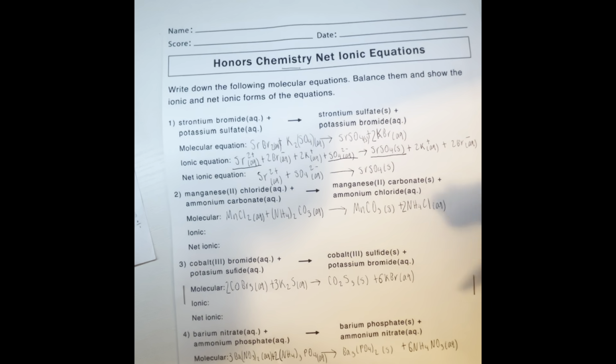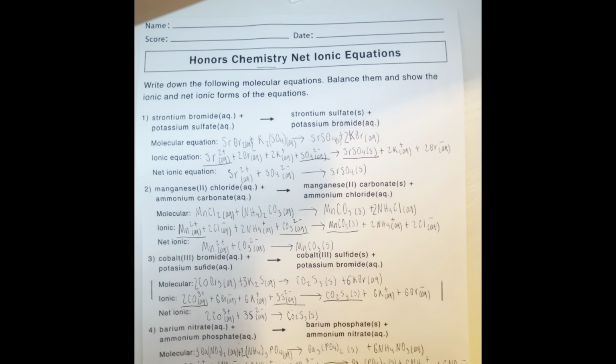Okay, so I did the first one as an example. I'm going to finish the worksheet, and then come back and we're going to go over it briefly, just like we did the last one. After that, I believe the next worksheet I have is percent yield. So let's get into it. Okay, everybody, I'm back. I went ahead and finished this worksheet.